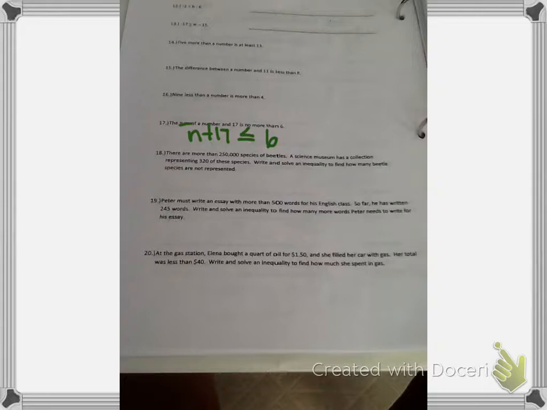Numbers 18 through 20 are the word problems. There are more than 250,000 species of beetles. So I might write that down right now. There's more than 250,000 species of beetles. A science museum has a collection representing 320 of these species.